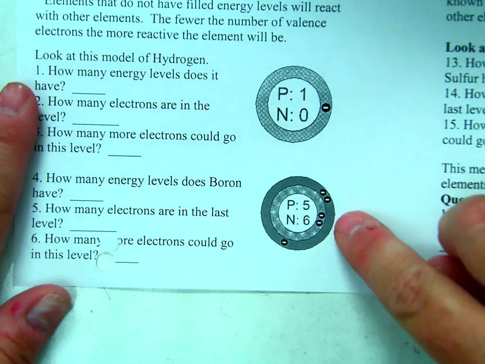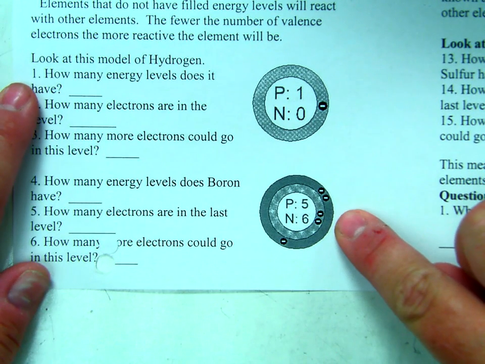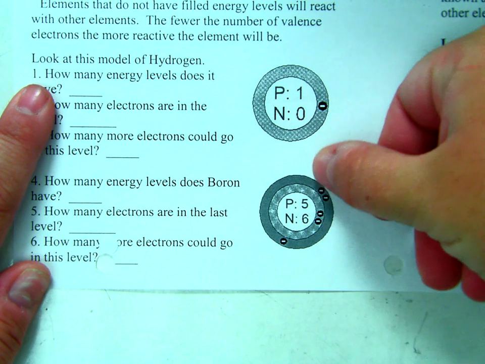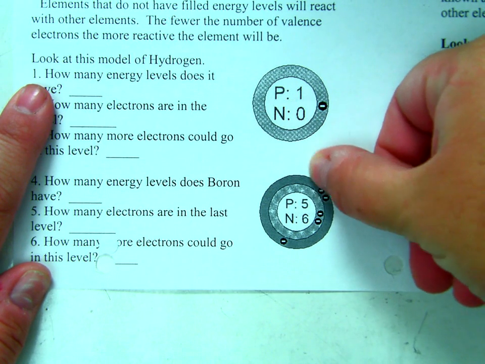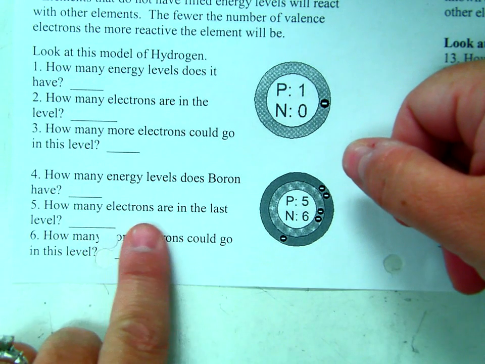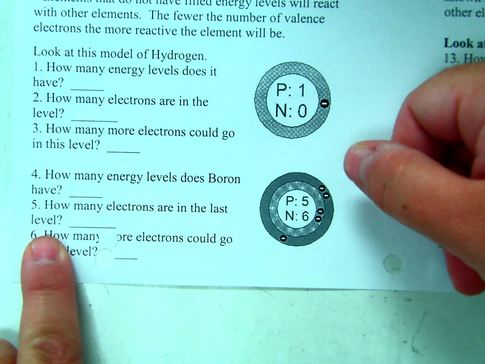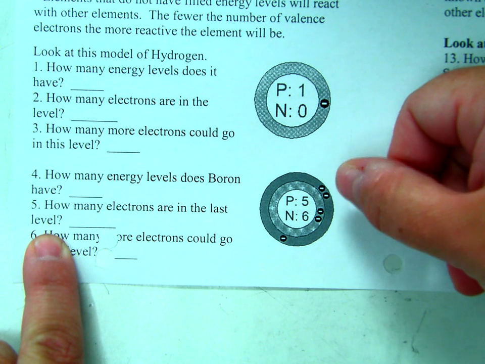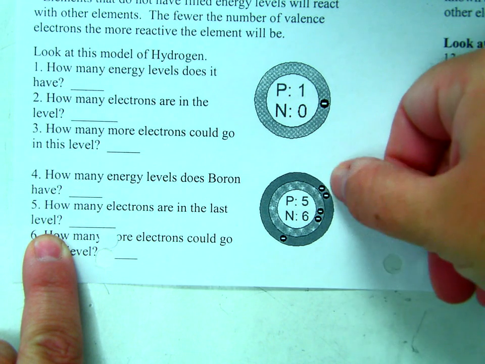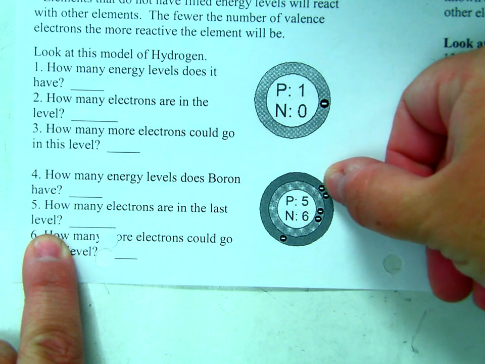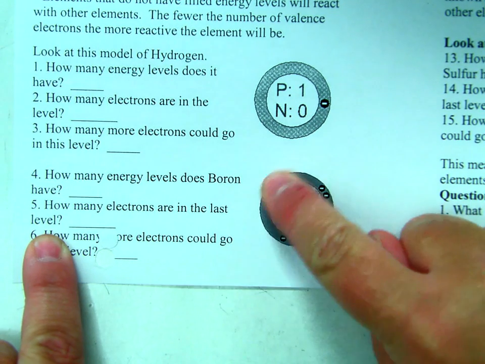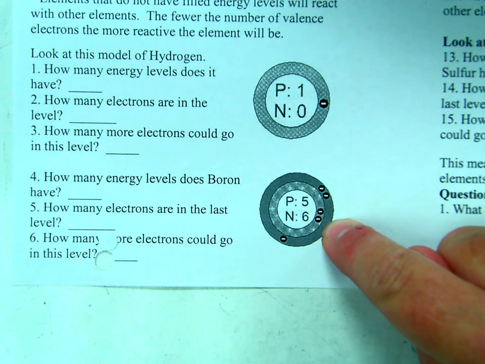This is boron. Let's look at boron. It has energy level 1 right here and energy level 2 darker out here. So it has 2 energy levels. Now this one says how many electrons are in the last level. Those are our valence electrons. So last level. That means the darker outside. And we have 1, 2, 3. So we have 3 valence electrons.